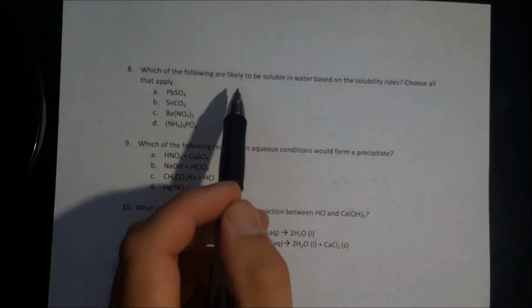Number 8 asks us to determine which of the following are likely to be soluble in water based on the solubility rules. And what we can do for this one is reference the solubility table.